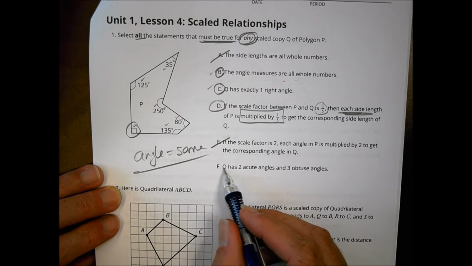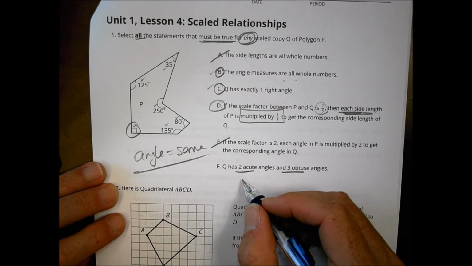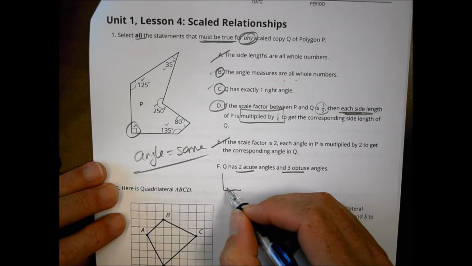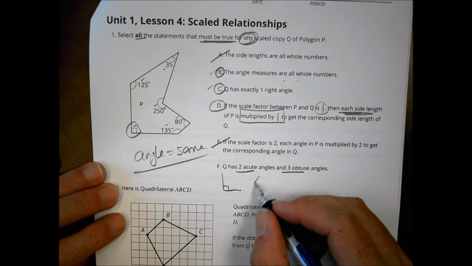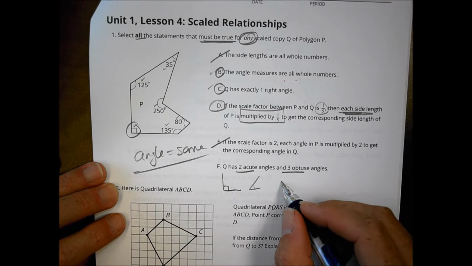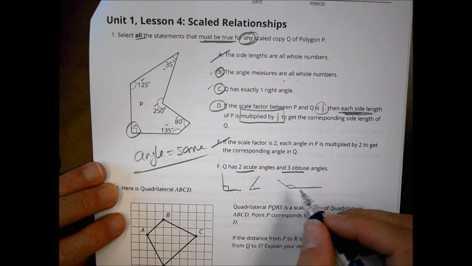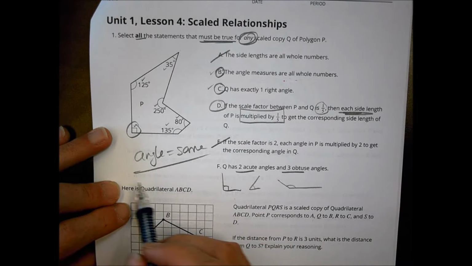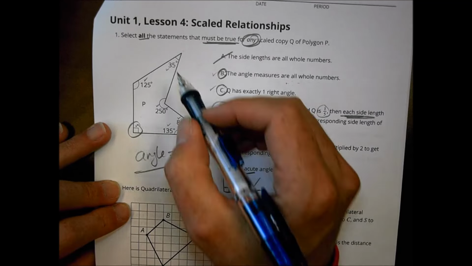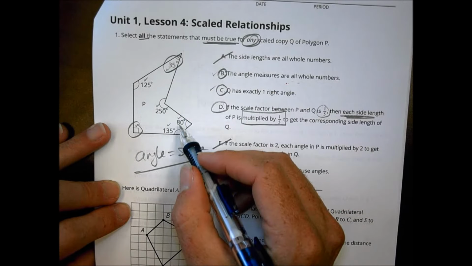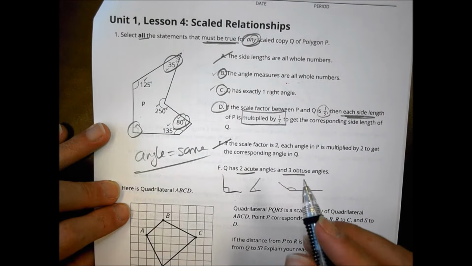And it says Q has 2 acute and 3 obtuse. Acute means, remember, we have a 90-degree angle, so that's our 90. So acute is going to be less than 90, and an obtuse is going to be greater than 90. So when we look at our acute, back in our picture here, this one is acute, and this one is acute because they're less than 90.